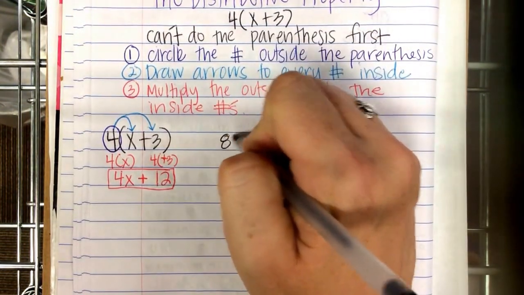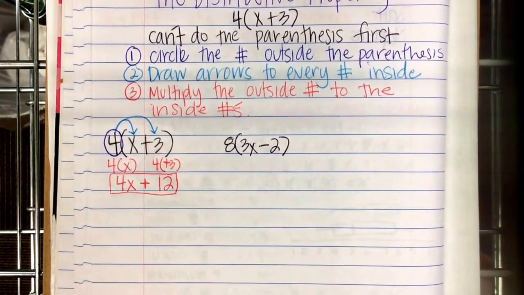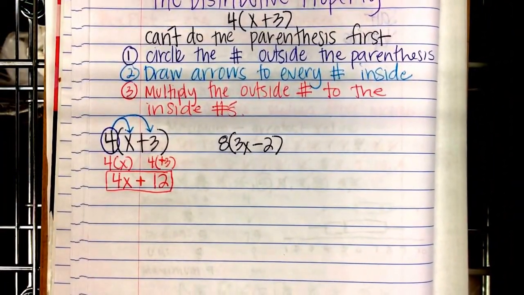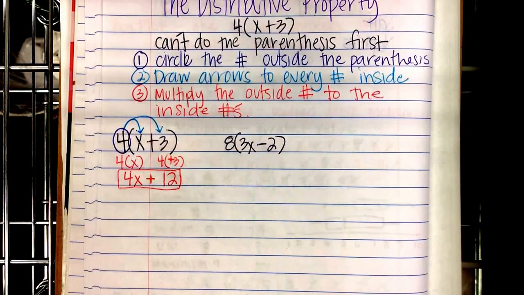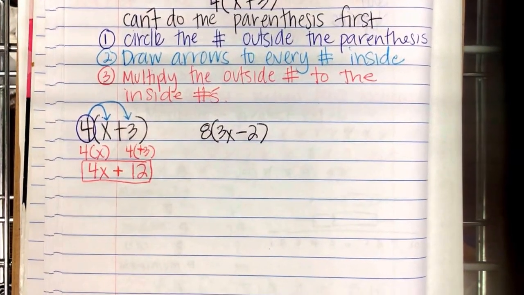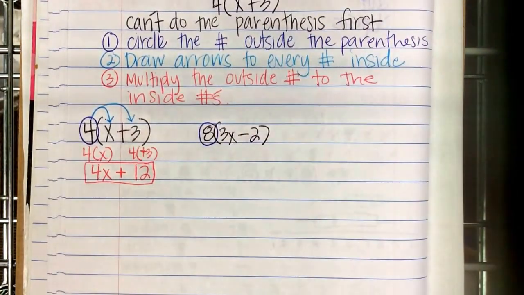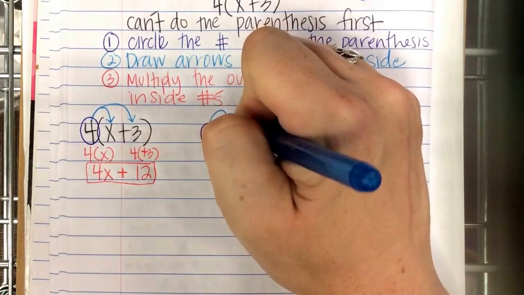So let's try this. 8 times 3x minus 2. Can you do parentheses? Do you know what 3x minus 2 is? Do you know what the x value is? Nope. So I can't do it. So I'm going to circle the number outside. I'm going to draw arrows inside.